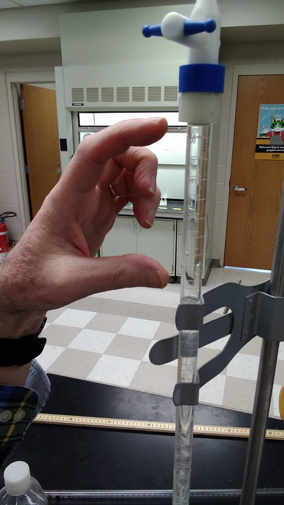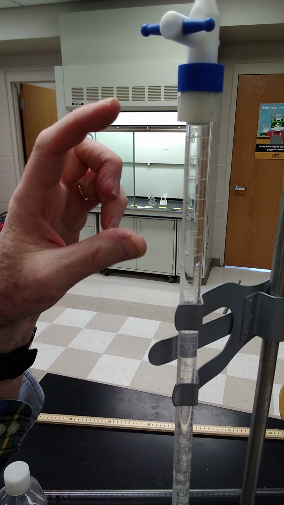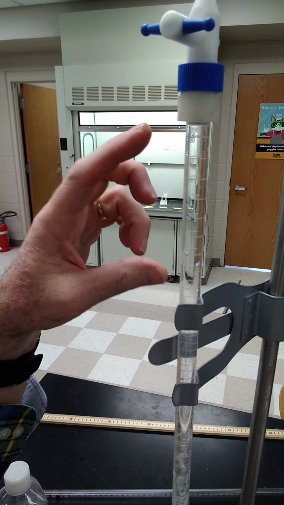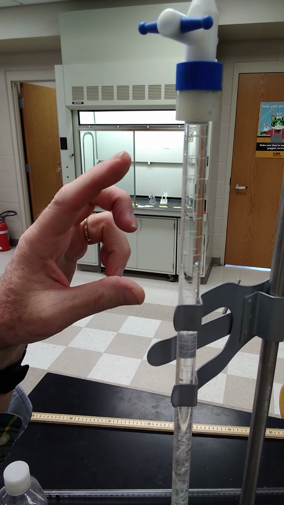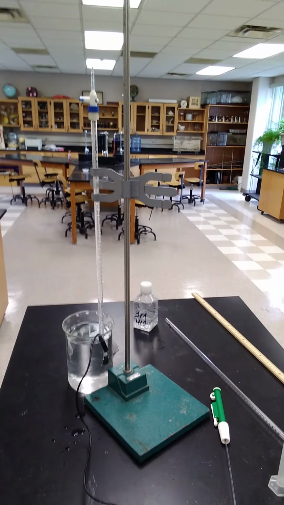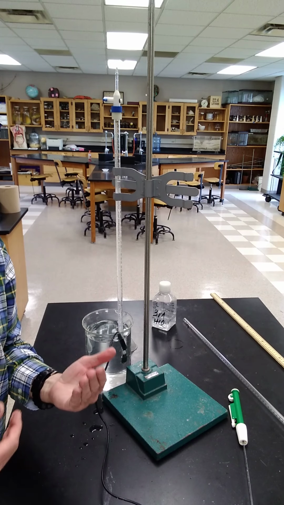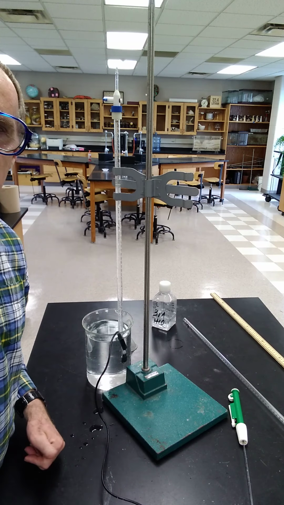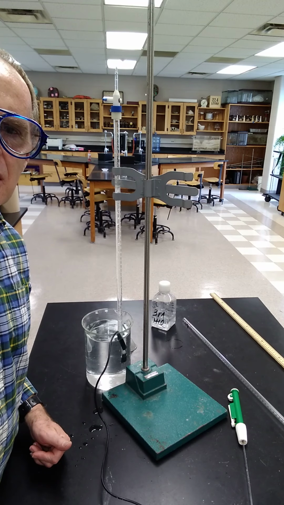So I've got a mixture up here, hydrogen gas and water vapor. We're going to have to use Dalton's law later to determine the pressure of just the hydrogen gas. Okay, so this is maybe about halfway done. So what I'm going to do is I'm going to turn off the video now and come back and show you what happens after the reaction. All right, so I'll be back in a few minutes.